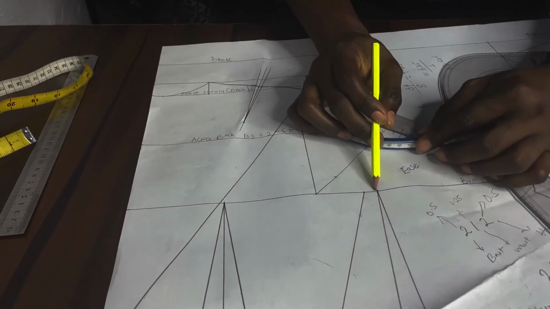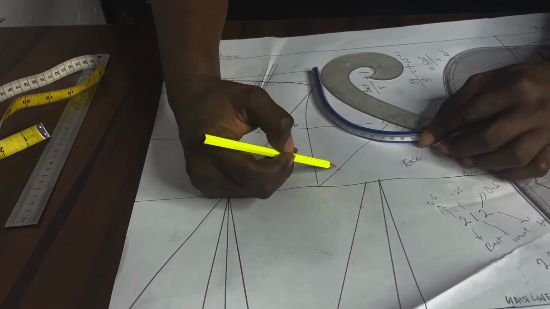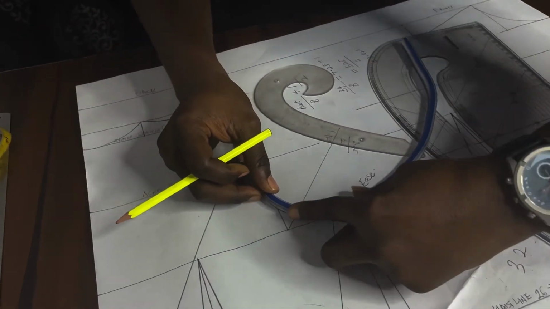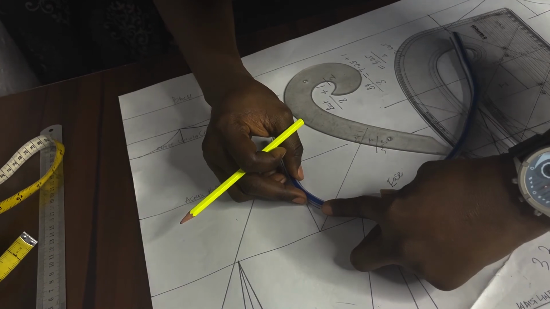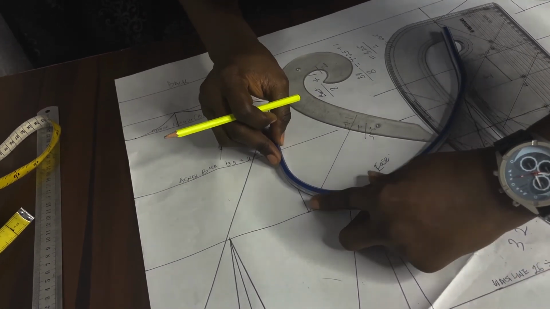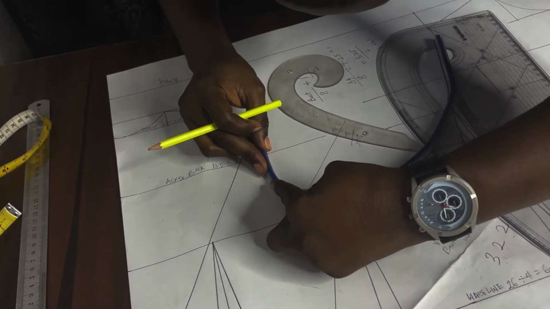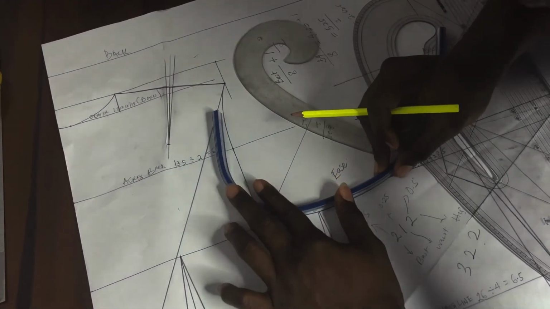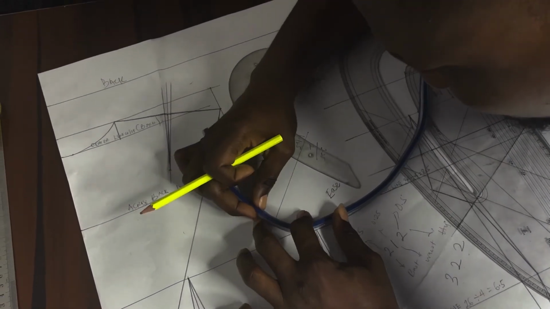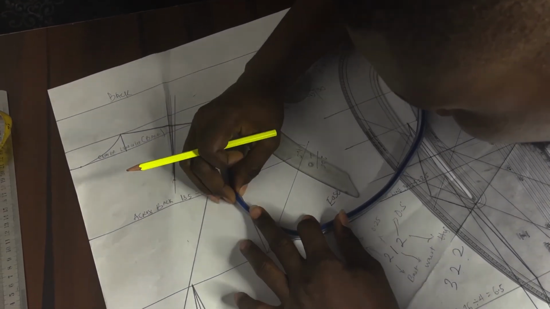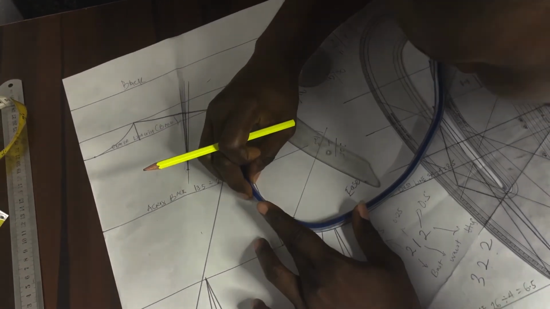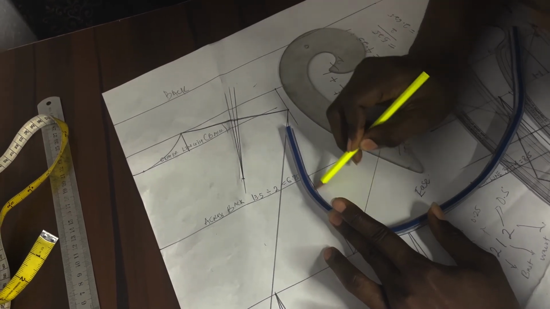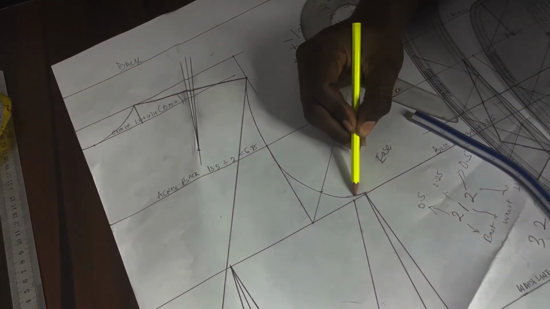So I'm connecting this point to this point, sliding it down through this part. Okay, so you can see what I have here.